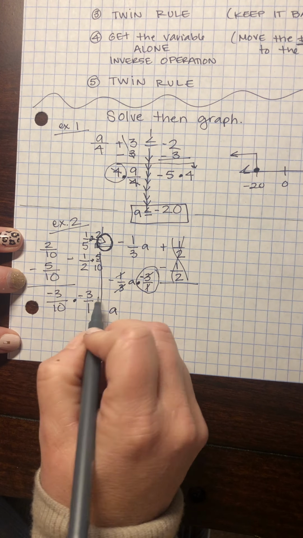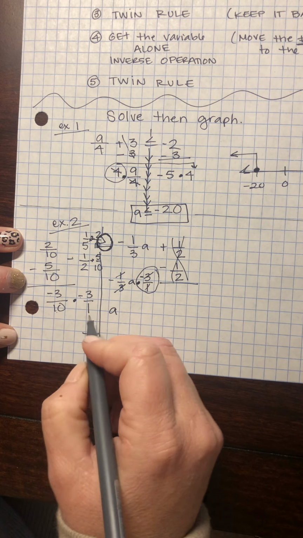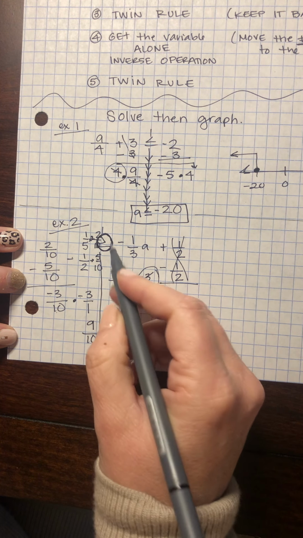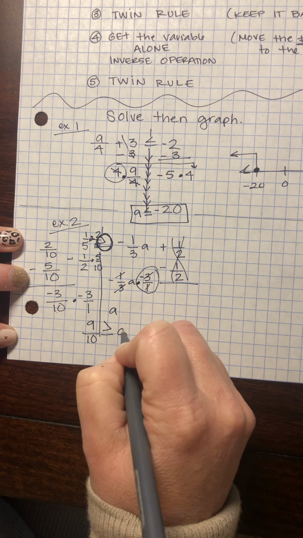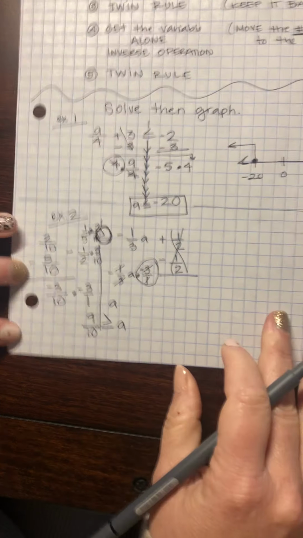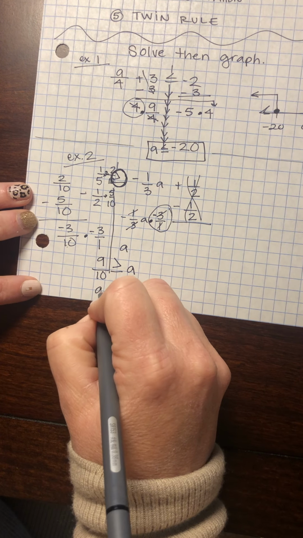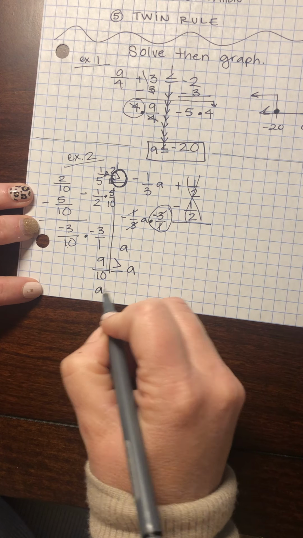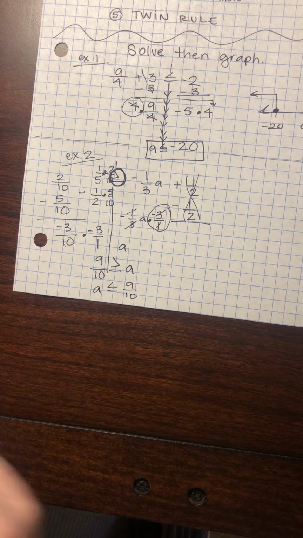Negative 3 times negative 3 is a positive 9, and 10 times 1 is 10. So I have 9/10 is greater than or equal to a. Or if you're like Peter and he likes to have his letter first, I like that as well. A is less than or equal to 9/10.